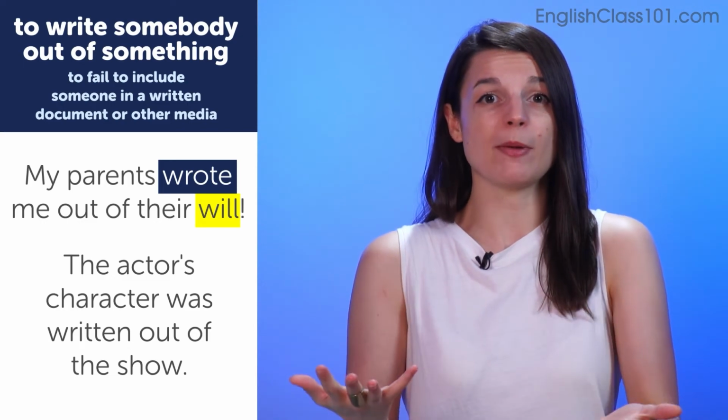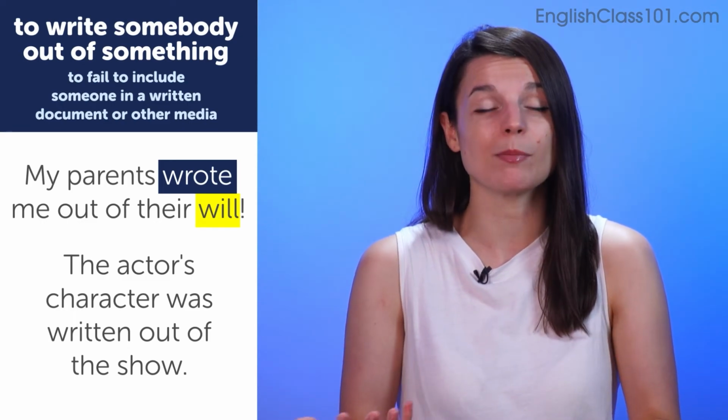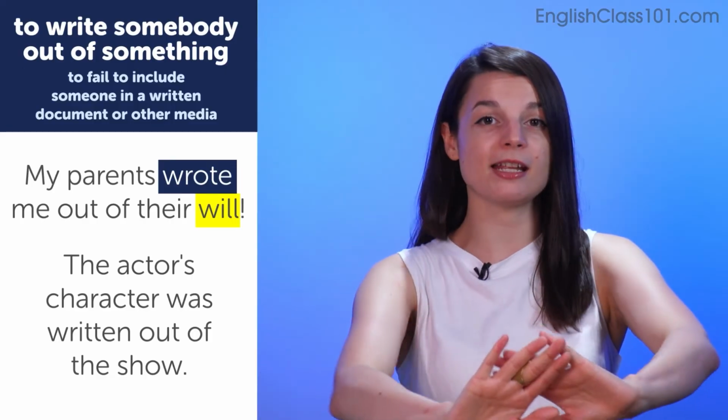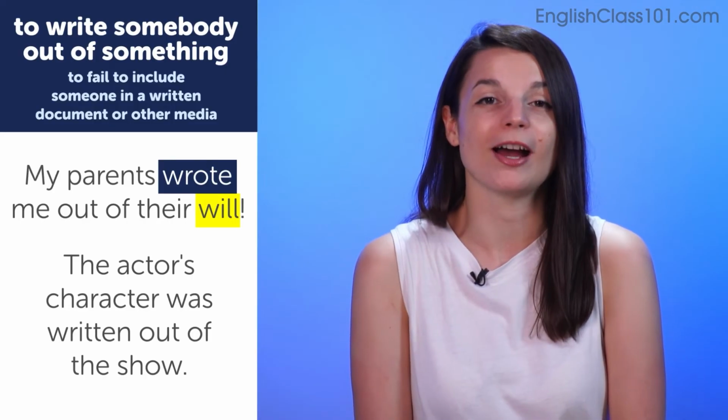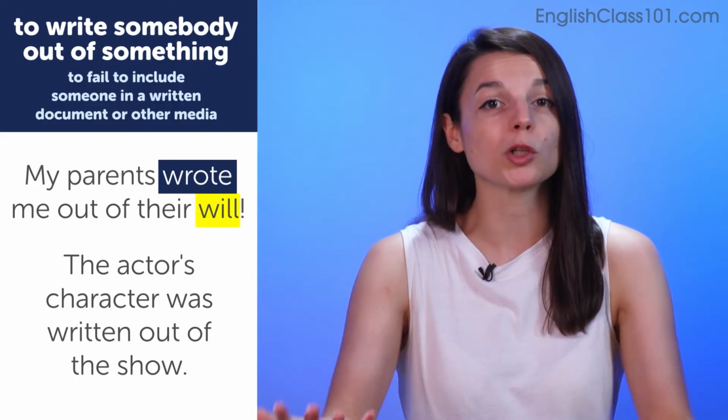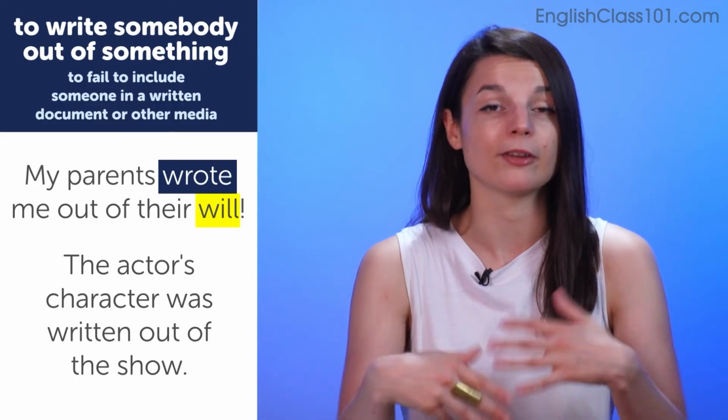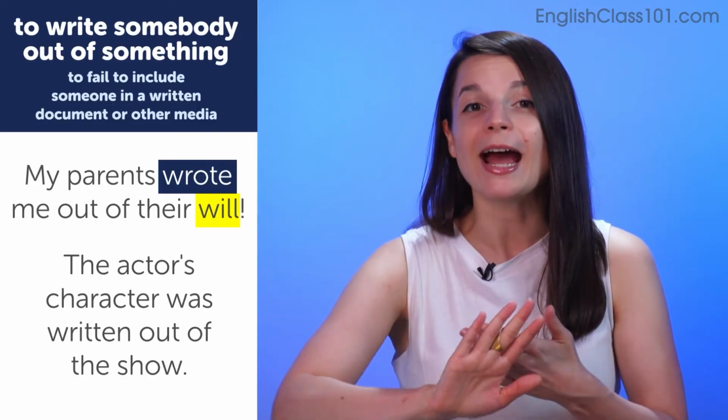In other words, if my parents die or if something happens to my parents, I'm not going to get anything from my family. So this is kind of a common expression of surprise. Like we typically expect to be included in our family's wills as family members. So to be written out of a will is quite shocking for many people.